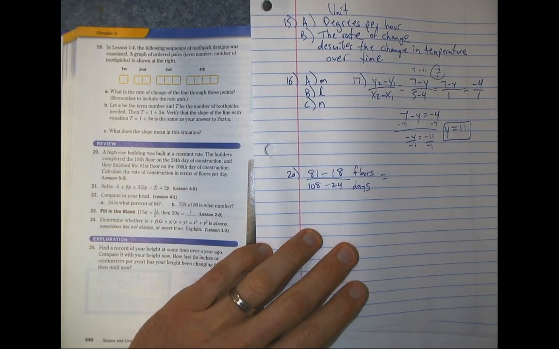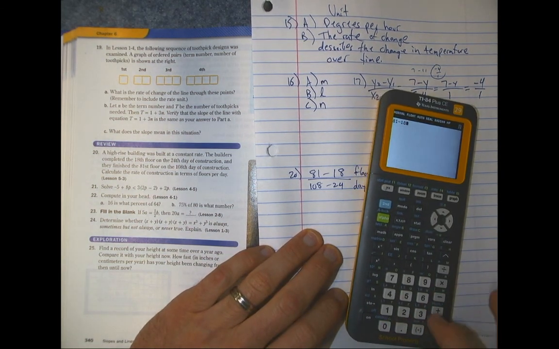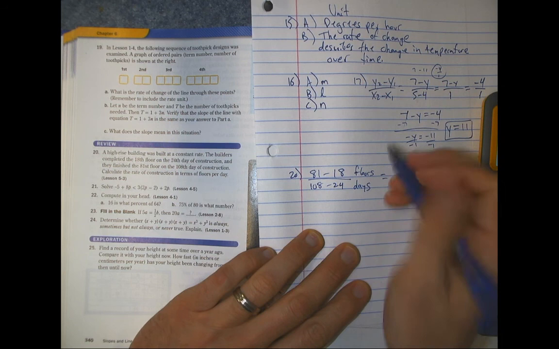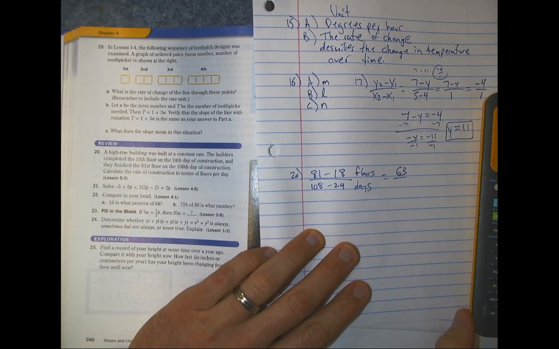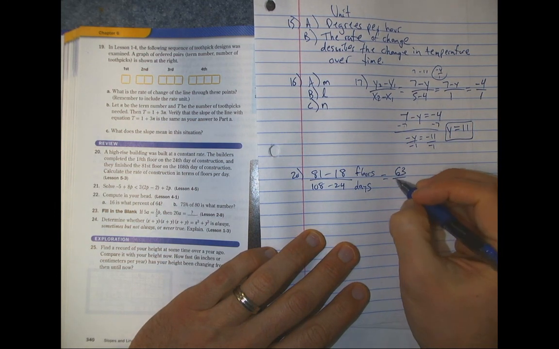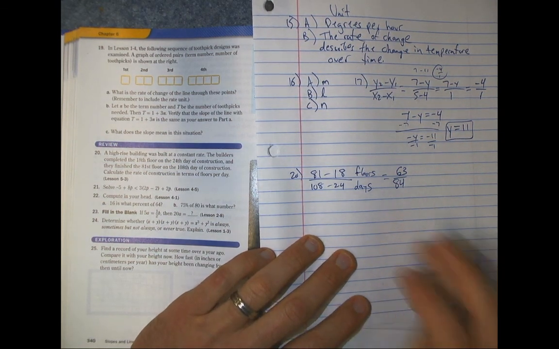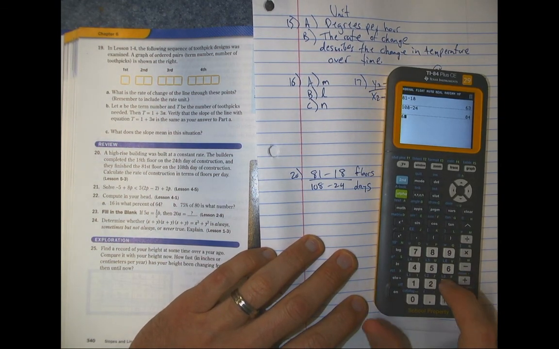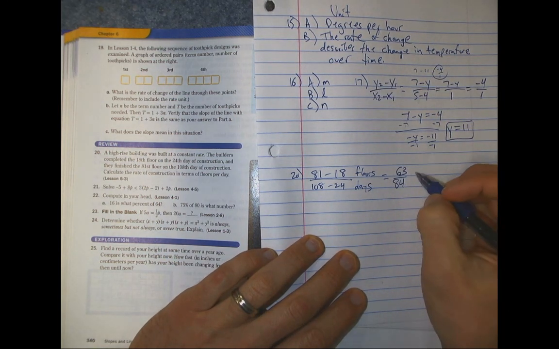And so when I do 81 minus 18, I get 63. And I do 108 minus 24, and I get 84. And so since this is not a perfect number, I'm going to go ahead and divide it. So 63 divided by 84 gets me 0.75.